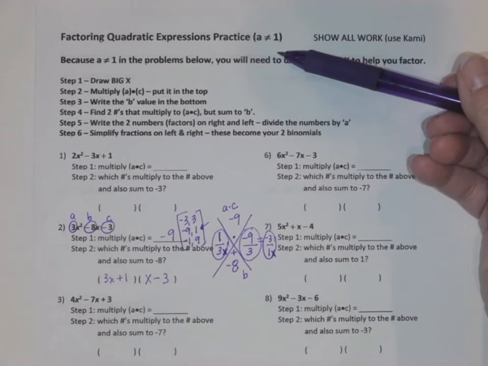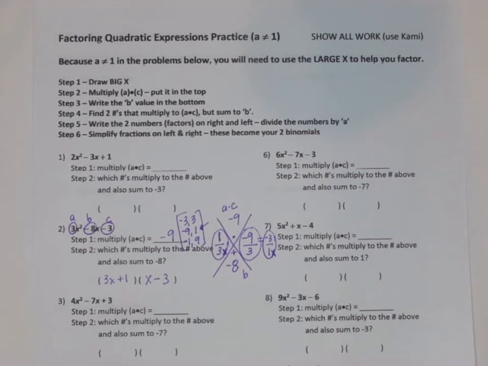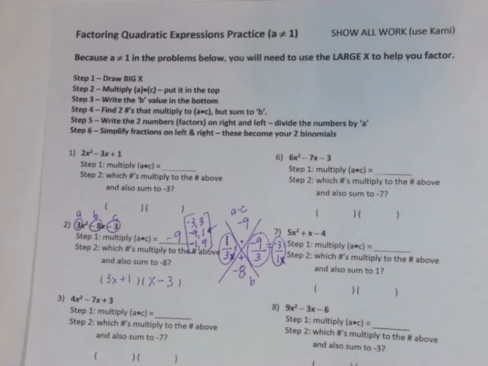Now, to elevate our game even further, we have some problems that we can do that have a greatest common factor.